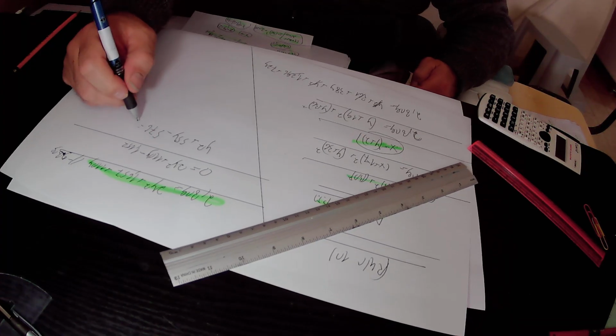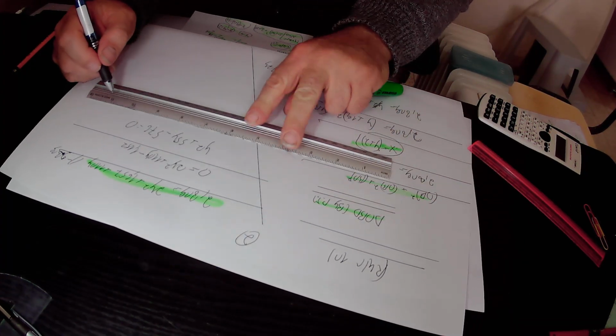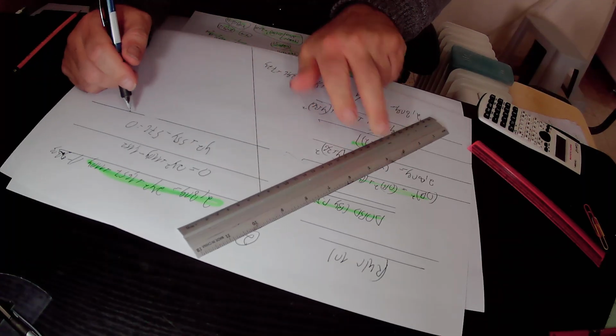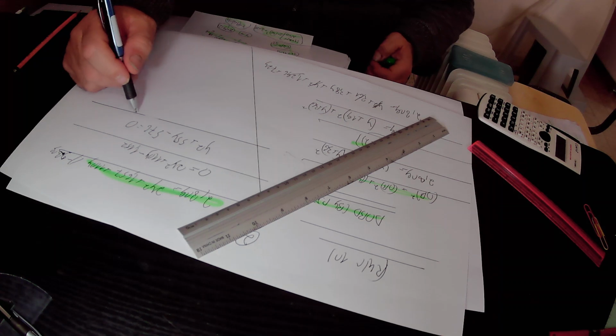And 0 over 2 is 0. So in total we found out that y squared plus 55y minus 576 equals 0.